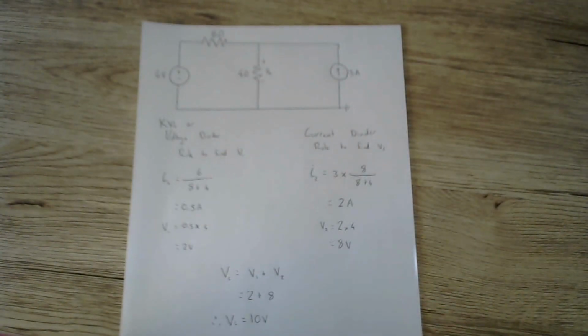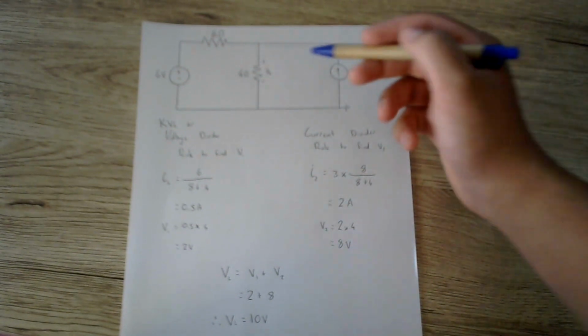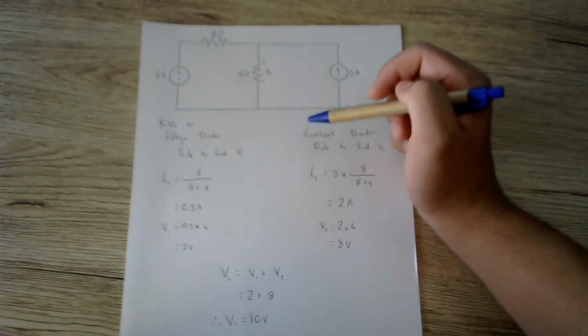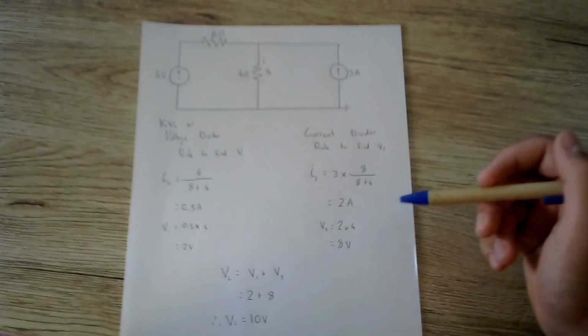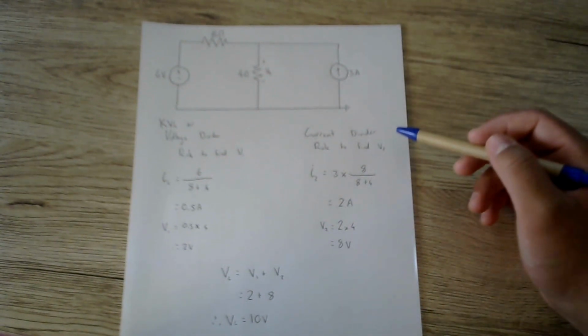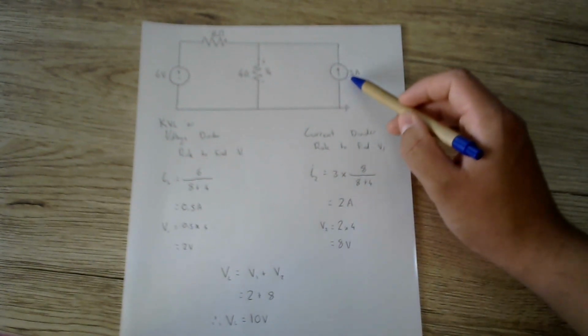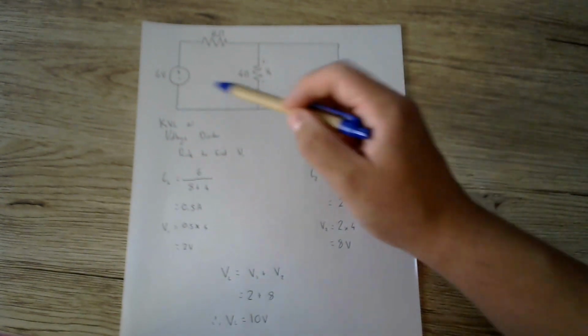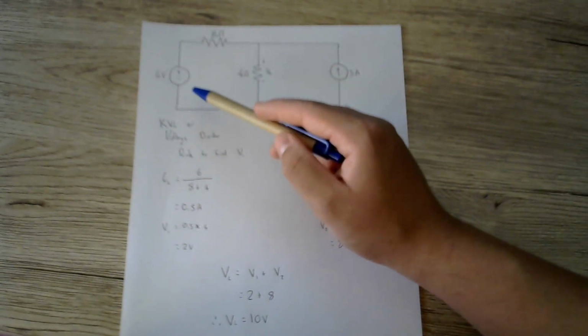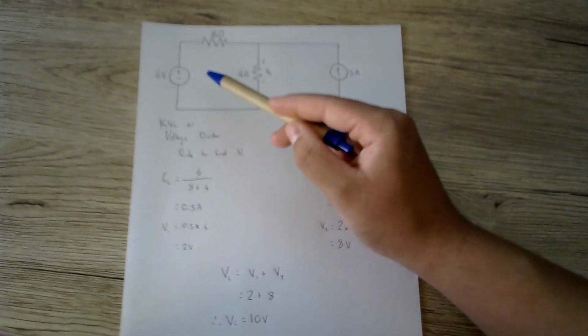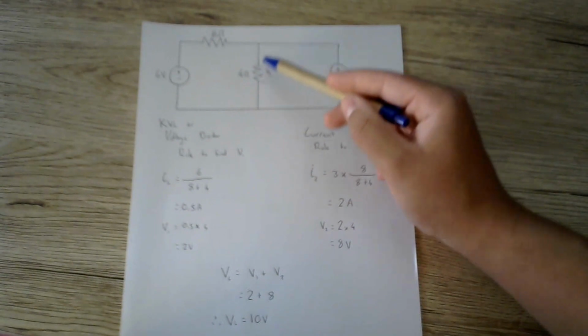Here's an example of how we can actually use superposition to solve a problem. Now for this problem we are trying to find the voltage across this 4 ohm resistor. Superposition states we must remove all independent sources except for one. So we'll start off by removing this 3 ampere source and just be left with this 6 volt source.